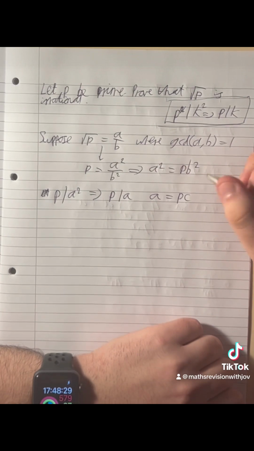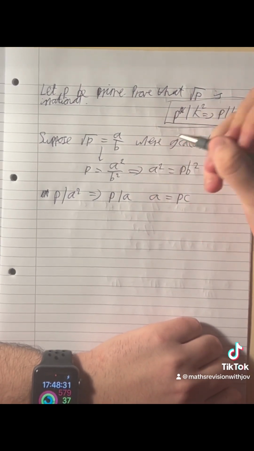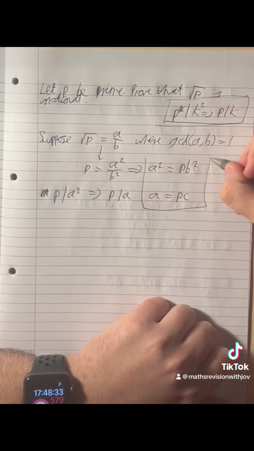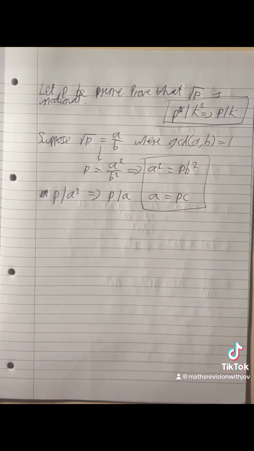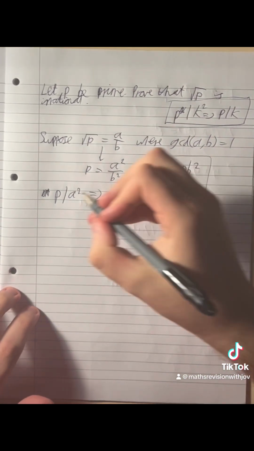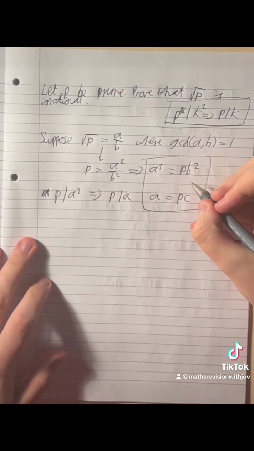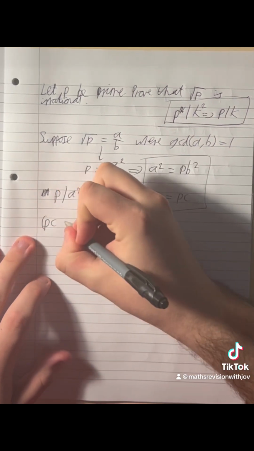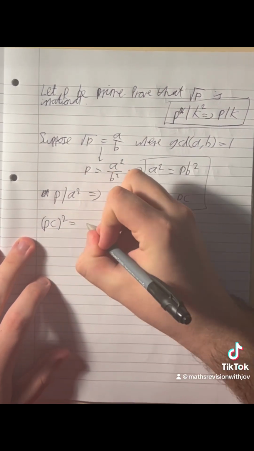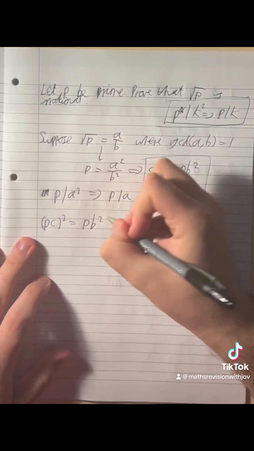So we can go ahead and use this little set of equations here and say that, well, a squared is just pc all squared, and that's equal to pb squared.